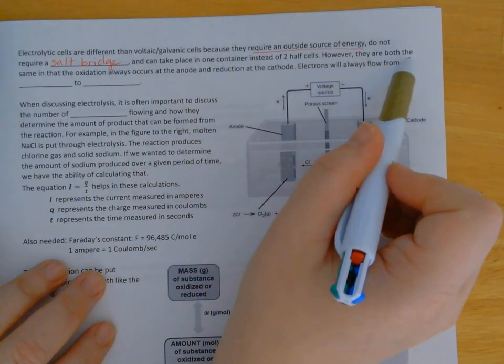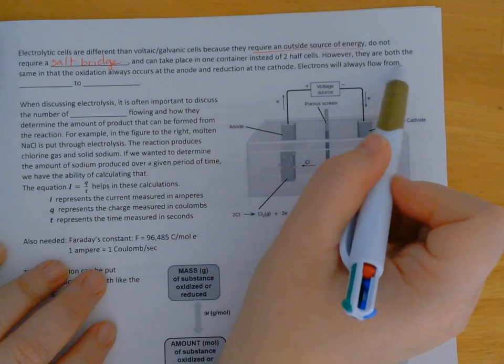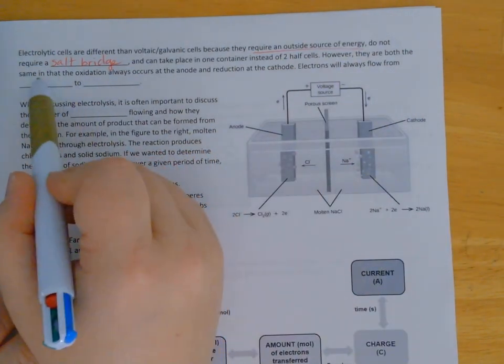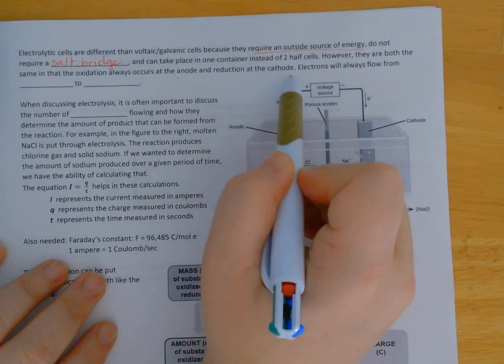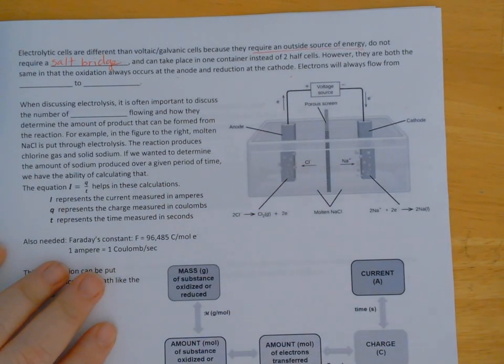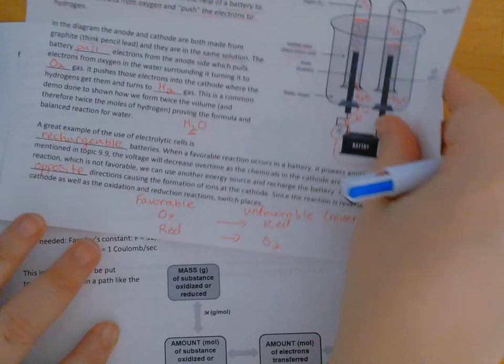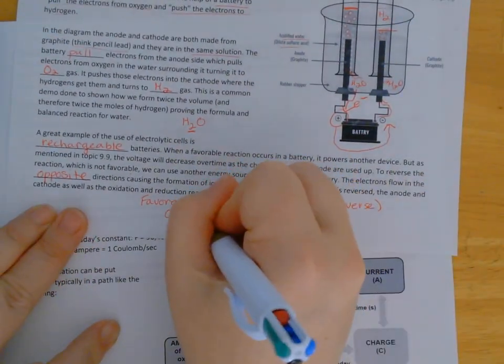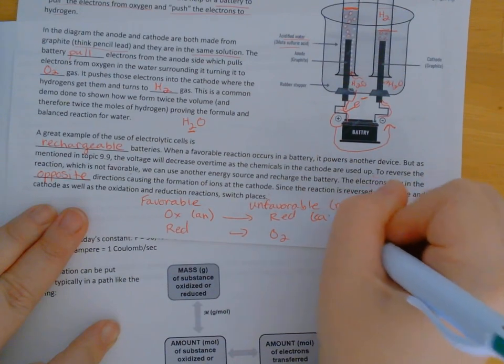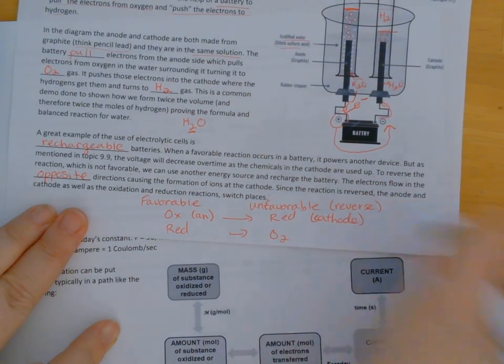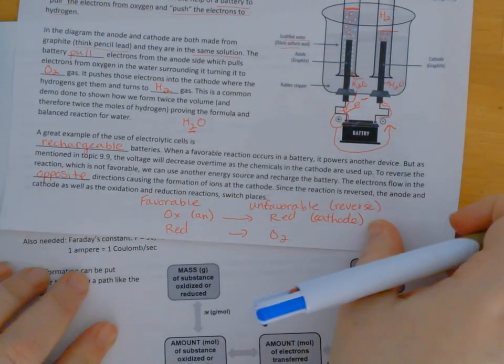Both types of cells are the same in that oxidation always occurs at the anode. Reduction is still at the cathode. So when we switch places with things, our oxidation would be our anode, and it becomes reduction, and then it is the cathode. So those terms also flip because we're flipping the reaction.